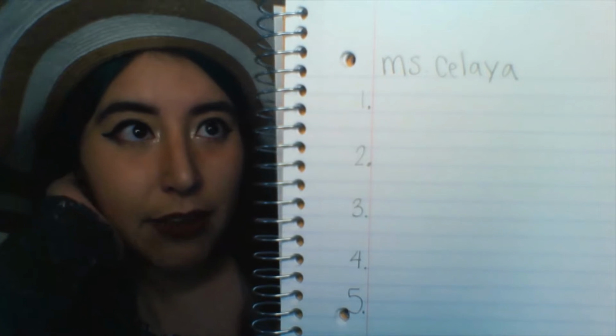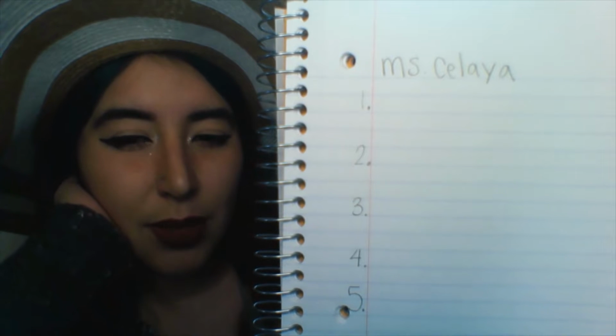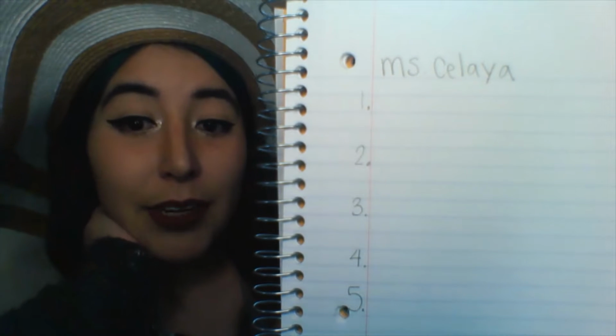We are going to make 5 observations. We're going to find 5 themes using vocabulary words that we've learned in science. Okay, awesome. We should have 1, 2, 3, 4, 5 ready to go. Let's get started with our ISPY game.